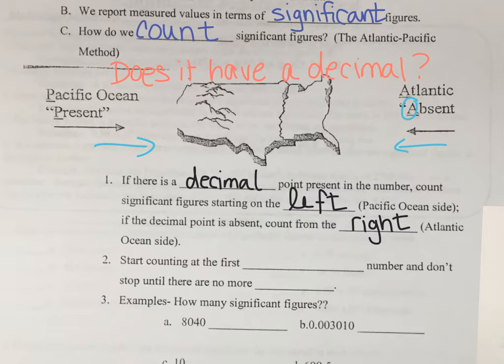Okay, so the way this works, you start counting at the first non-zero number, and you don't stop until there are no more digits. Okay?